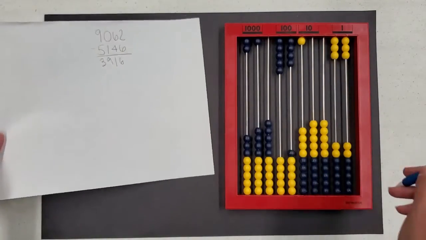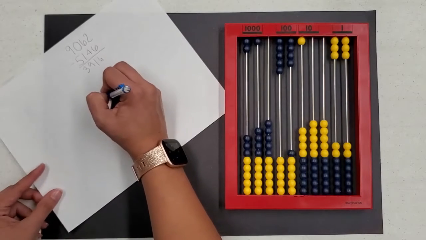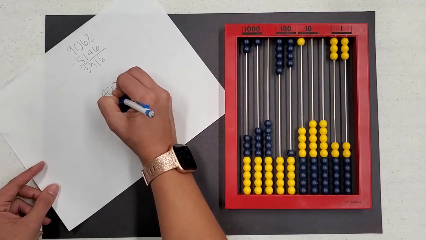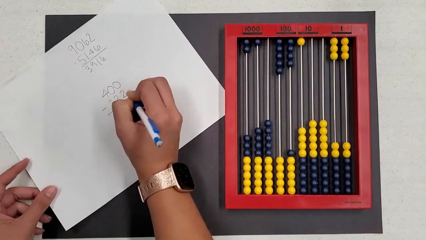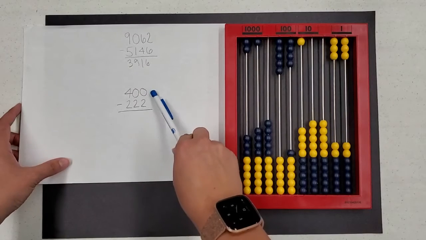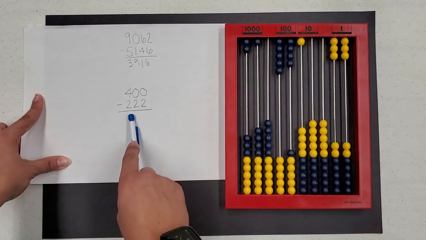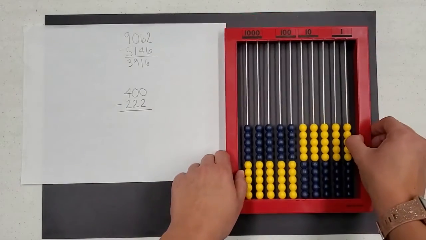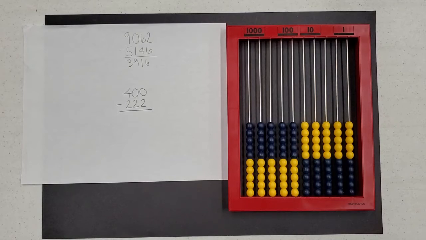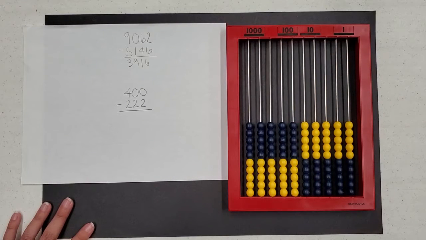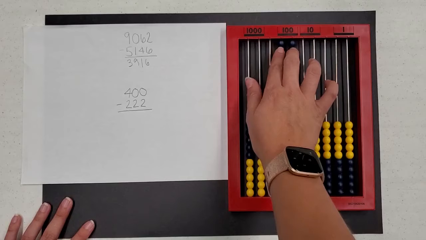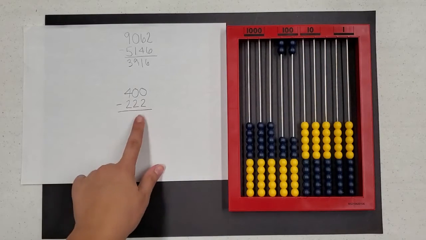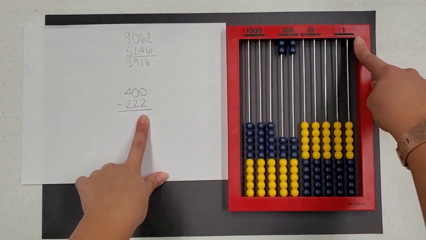Now we're going to do a different problem. Now we have 400 minus 212. Let's clear our abacus and go ahead and enter 400 on your abacus. So we will start with our ones. Can we subtract from our ones?